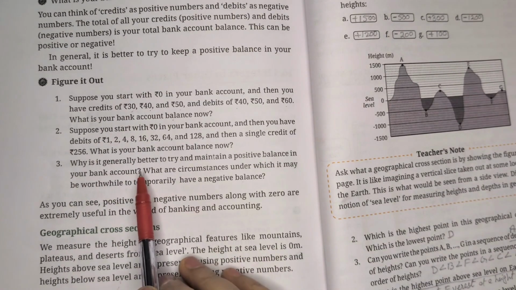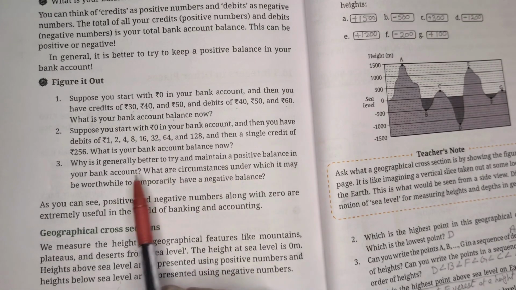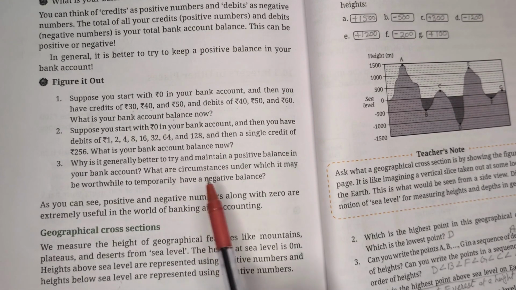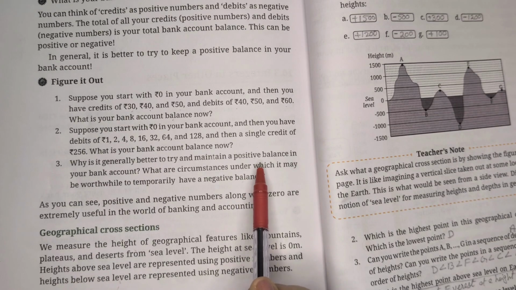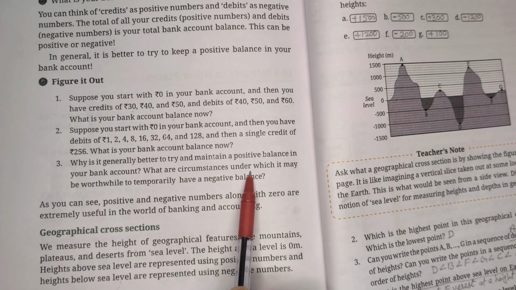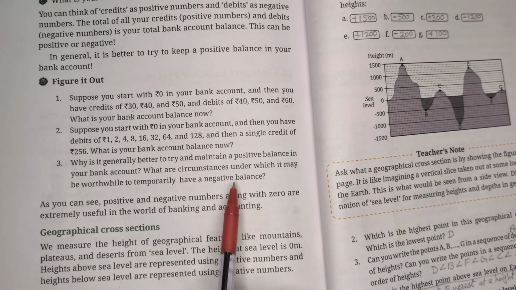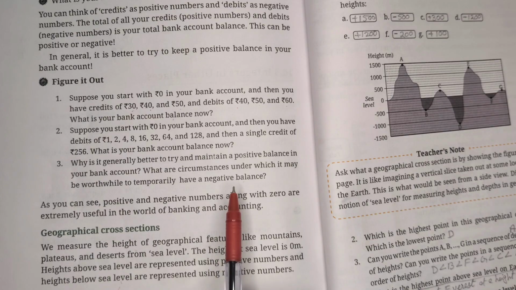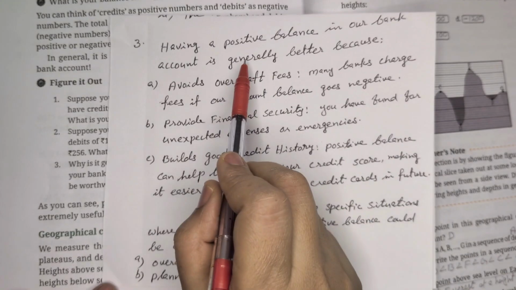Third question, why is it generally better to try and maintain a positive balance in your bank account? We know that there are more benefits if you are keeping a positive bank balance. And what are the circumstances under which it may be worthwhile to temporarily have a negative balance? We can look at the positive sides.